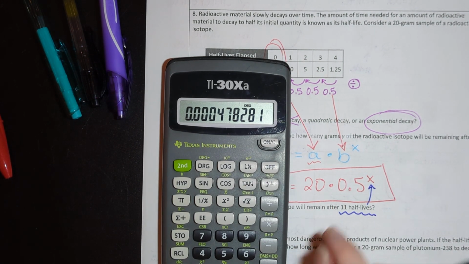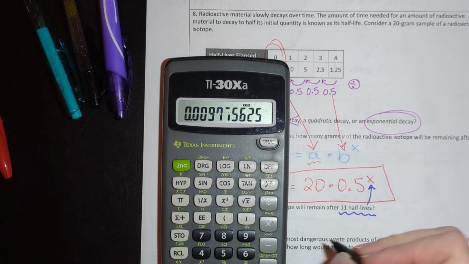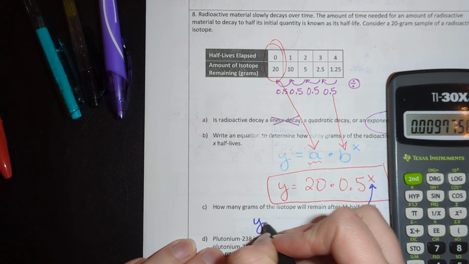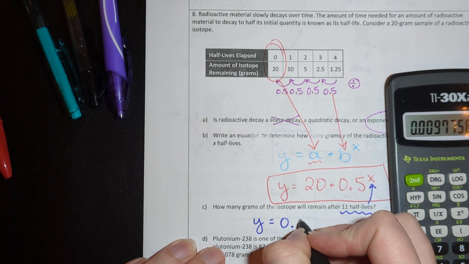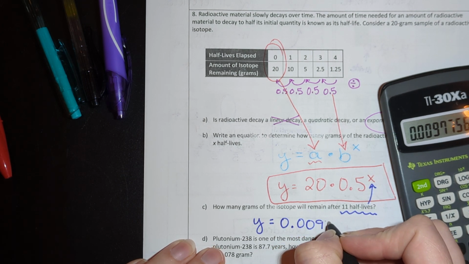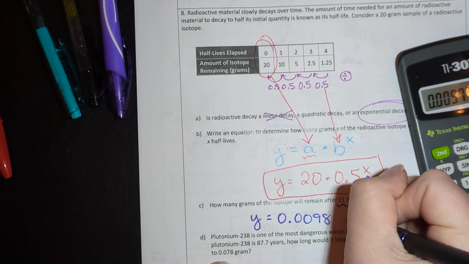And then you have to multiply it by how much? 20. So you should get y equals about how much? You can almost read. 0.009. I think it rounds to like 98. Okay, and that was grams.